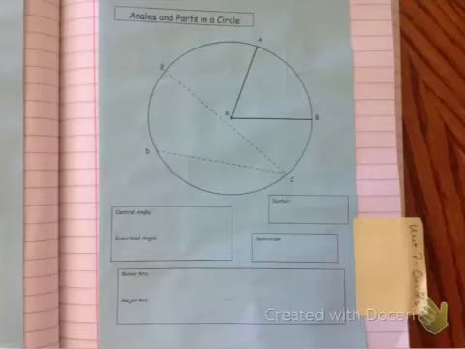Let's talk about the angles and the parts in a circle this time. We are going to highlight this, but we'll wait and do that in class whenever we have highlighters. But let's go ahead and fill in as much as we can.